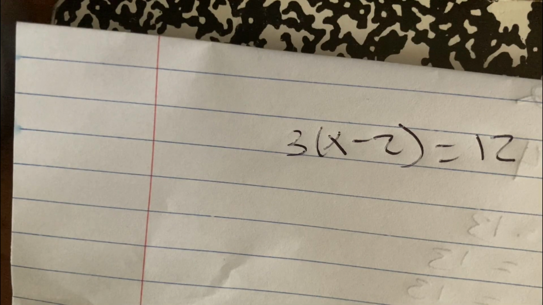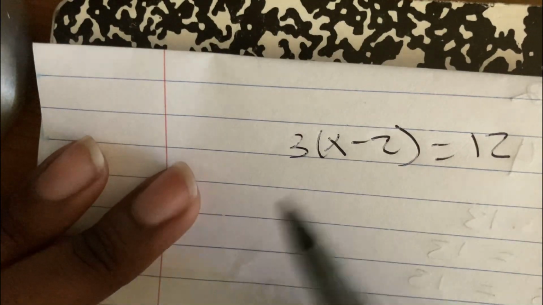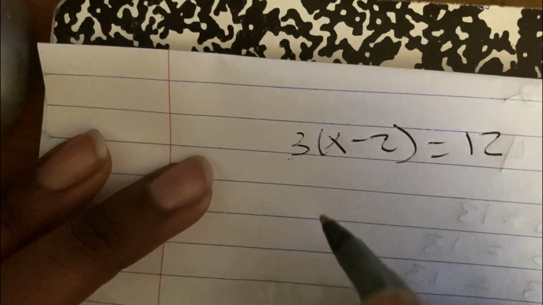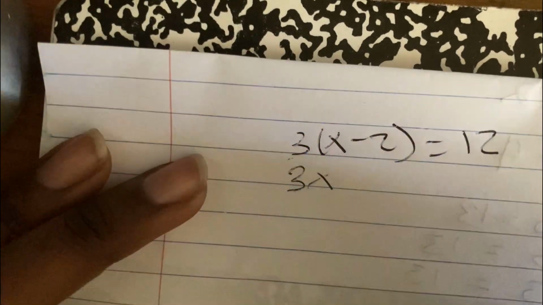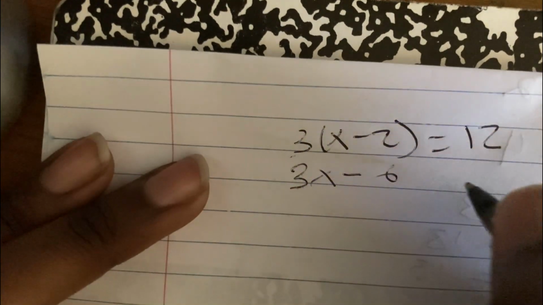Okay, next equation is 3 parenthesis x minus 2 equals 12. So first step, we need to simplify both sides, either adding like terms, multiplying, or dividing. I'm going to simplify this side by multiplying 3 times x, which is 3x, and 3 times -2, which is -6, equals 12.